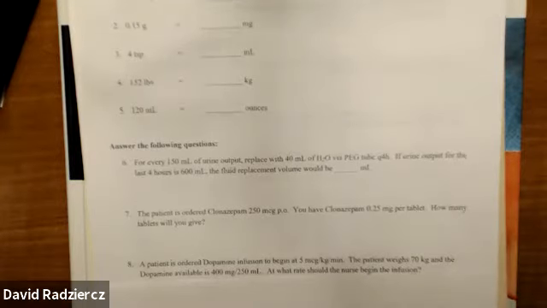All right. So the patient is ordered dopamine infusion to begin at 5 micrograms per kilogram per minute. Patient weighs 70 kilograms, and the dopamine available is 400 milligrams per 250 ml. And then what should we set the infusion to? So we need to account for the patient's weight.